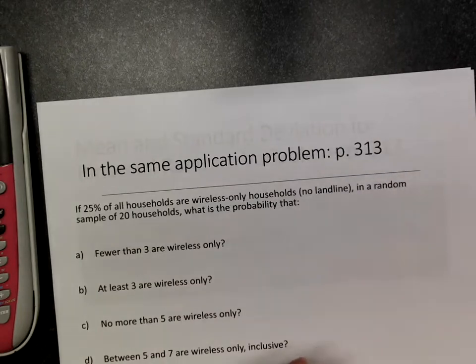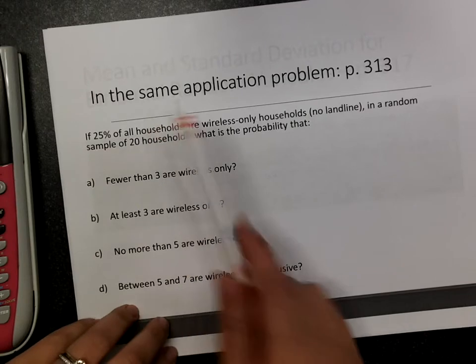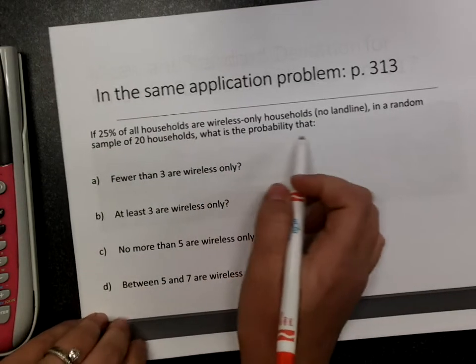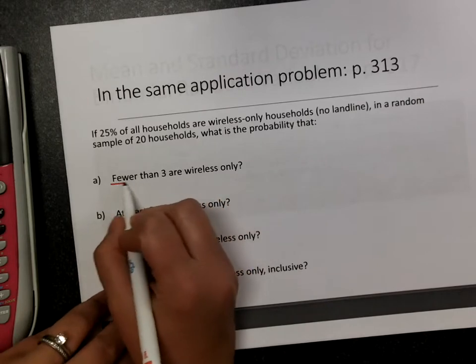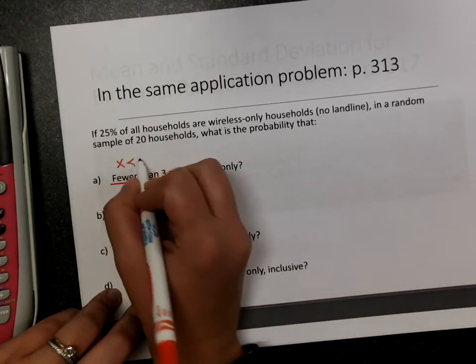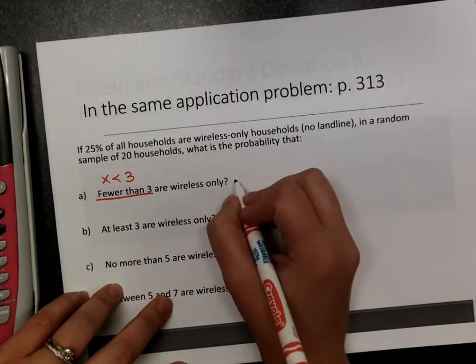So same idea in that same application problem about wireless households. If 25% of all households are wireless only, in a random sample of 20, what is the probability that fewer than 3 are wireless only? So X is strictly less than 3. So you can make your list. I'm just going to go ahead and write it out.